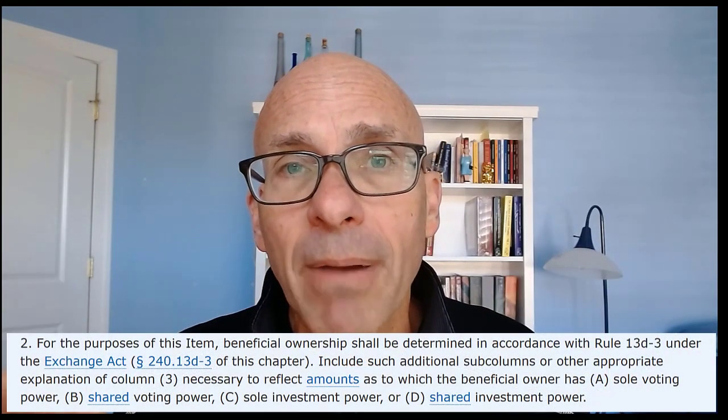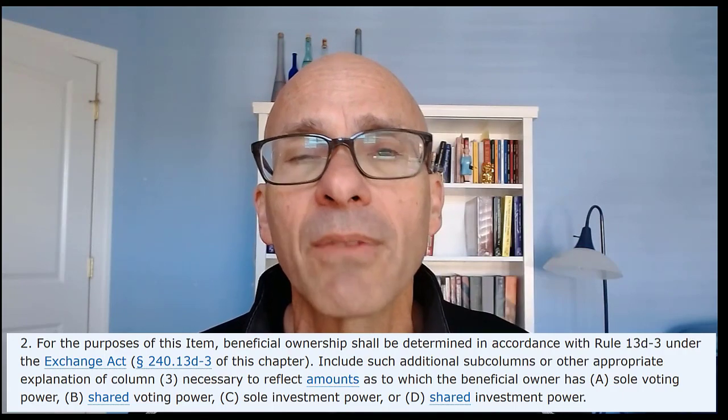There will be at least one footnote for each 5% or greater owner in the table, disclosing where the information was gleaned from, a Schedule 13D, a Schedule 13G. Another universal footnote is whether the owner has sole voting and dispositive power, as noted in Instruction 2 to Item 403.